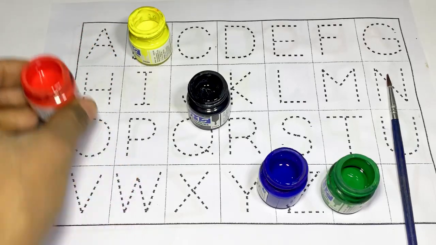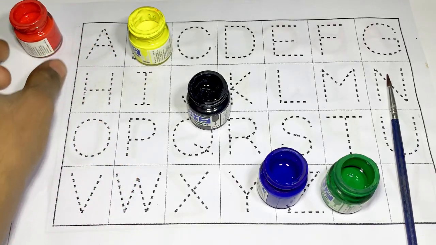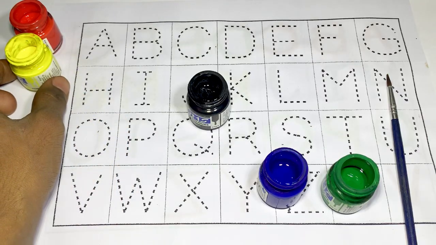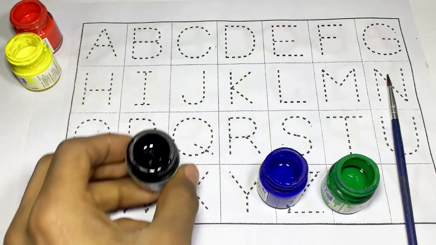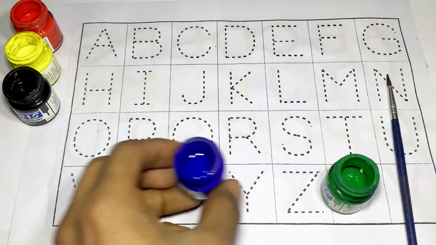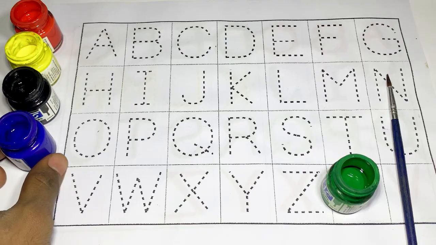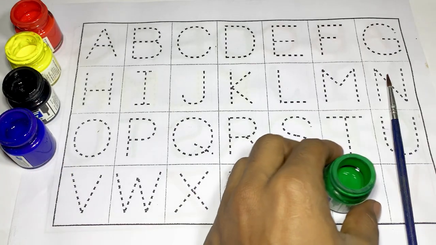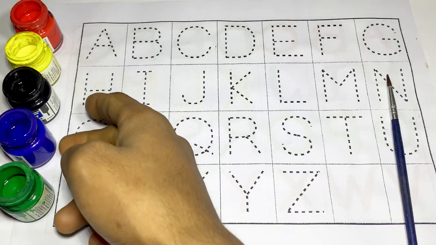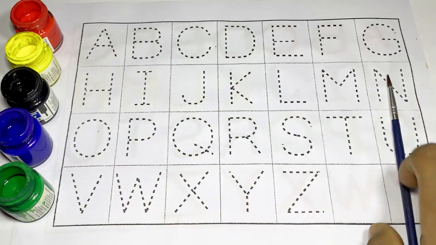Red color, yellow color, black color, blue color, green color. Kids now coloring alphabets A to Z.